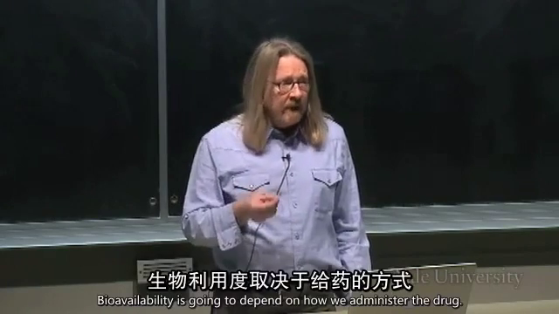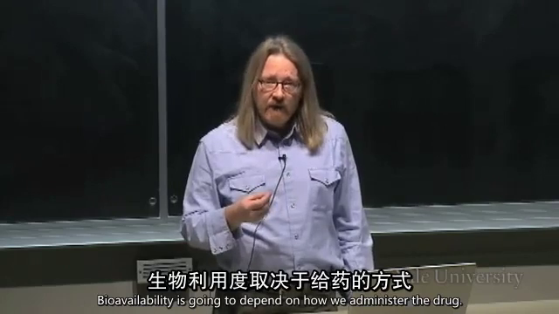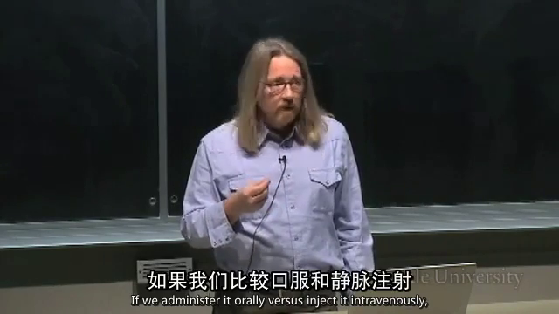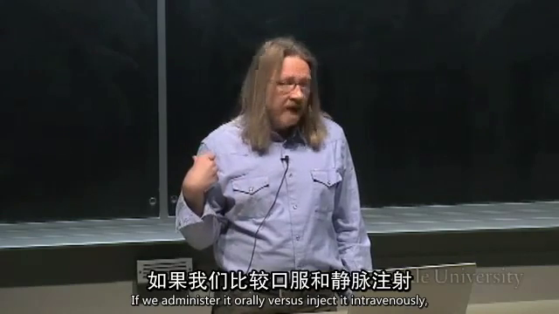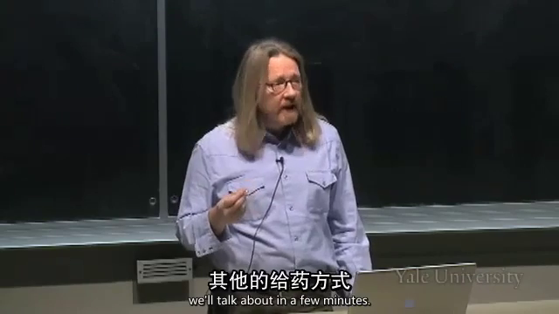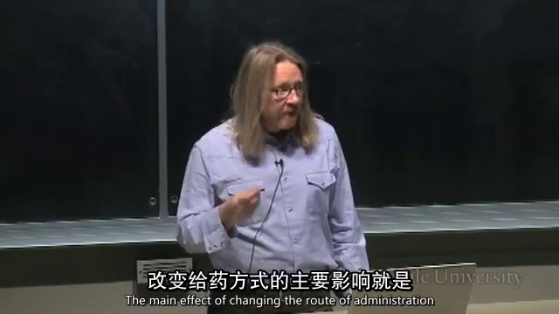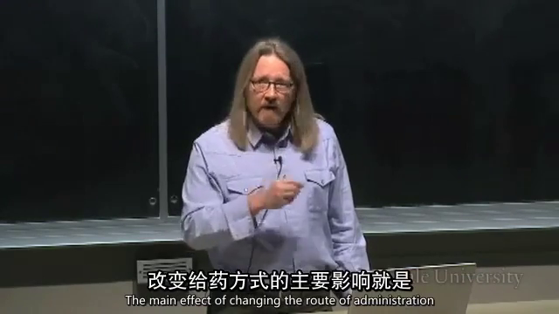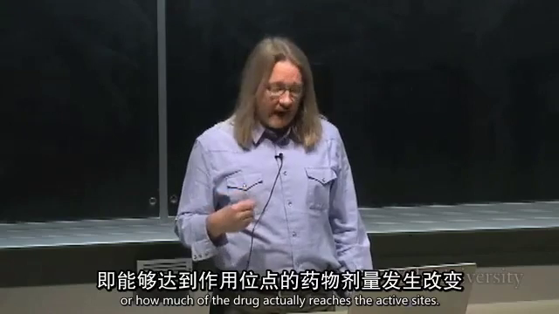And bioavailability is going to depend on how we administer the drug. If we administer it orally versus injected intravenously versus some of the other routes of administration we'll talk about in a few minutes, the main effect of changing the route of administration is to change the bioavailability, or how much of the drug actually reaches the active sites.